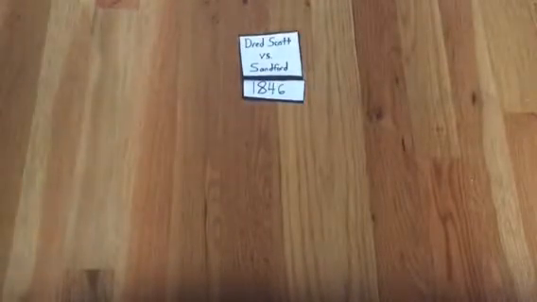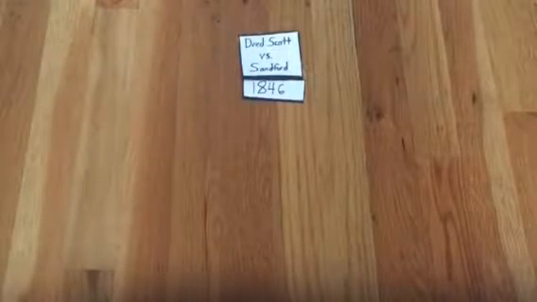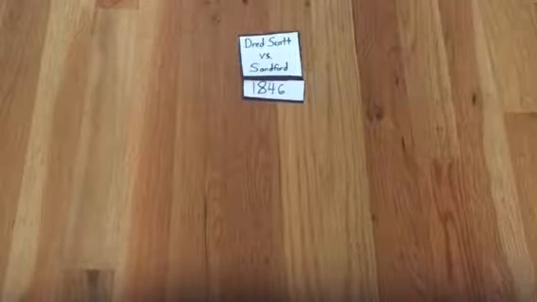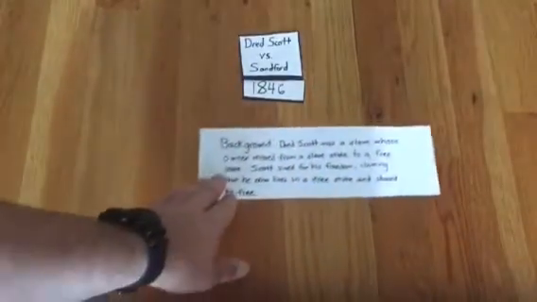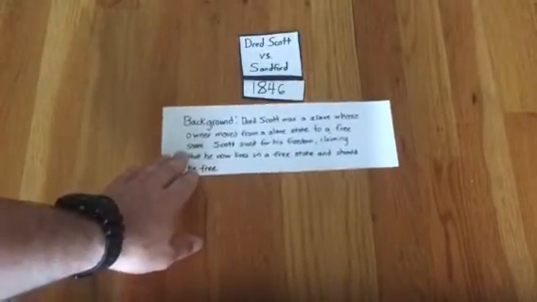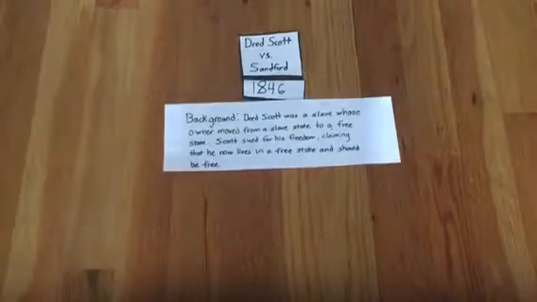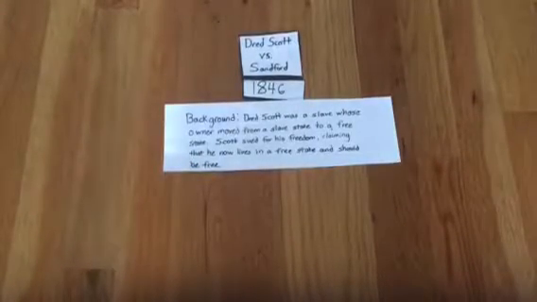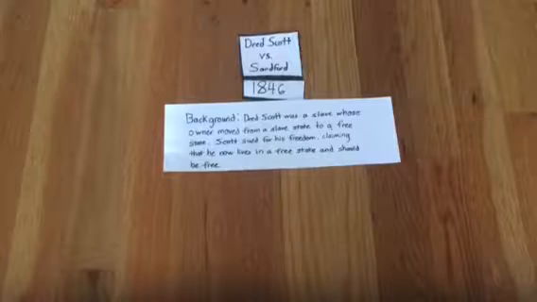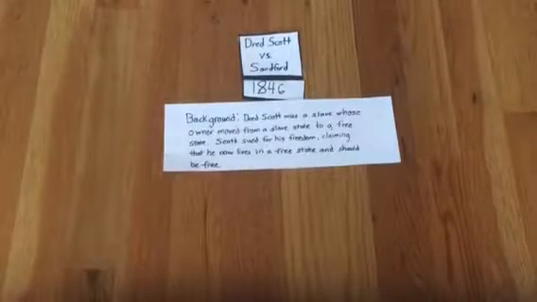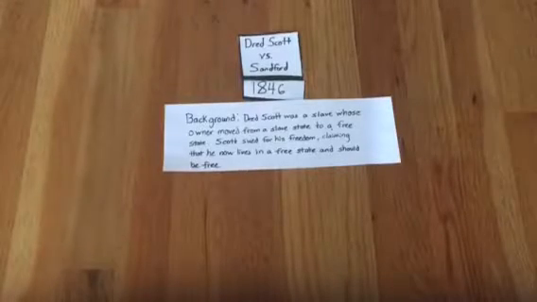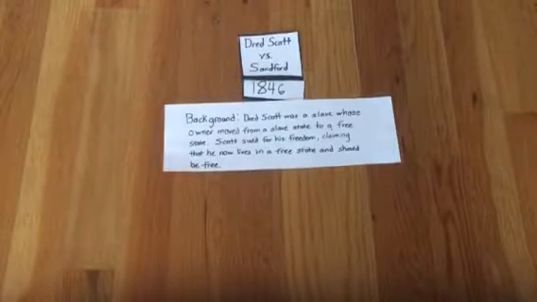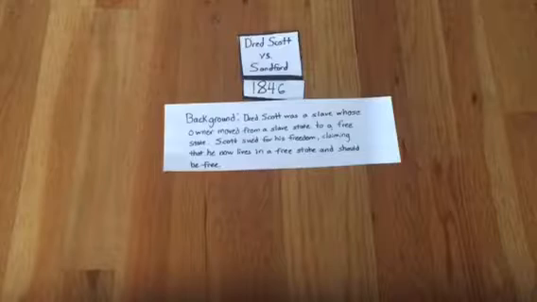The background of this case was that Dred Scott was a slave whose owner moved from a slave state to a free state, and Scott sued for his freedom, claiming that he now lived in a free state and should be free. So basically, Dred Scott was a slave, and back then slaves weren't considered citizens of the United States. They were considered to be property.